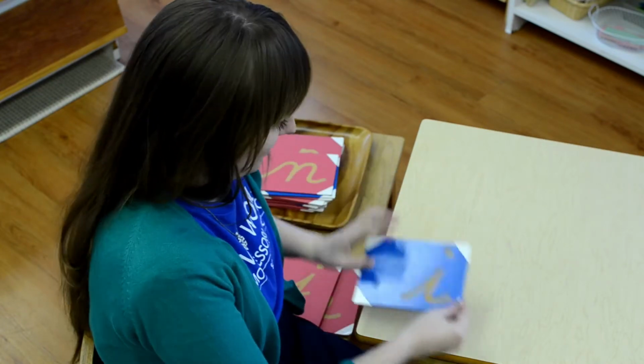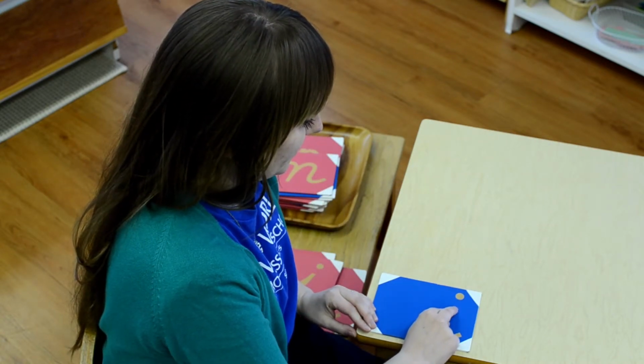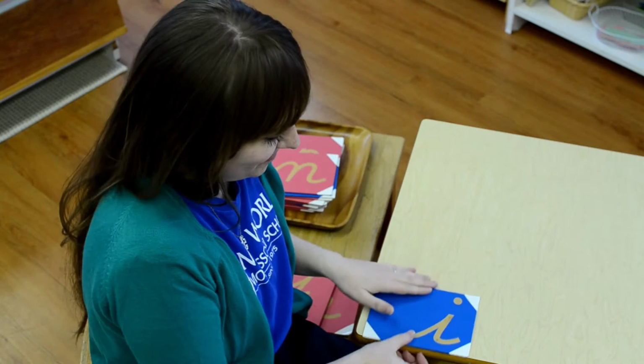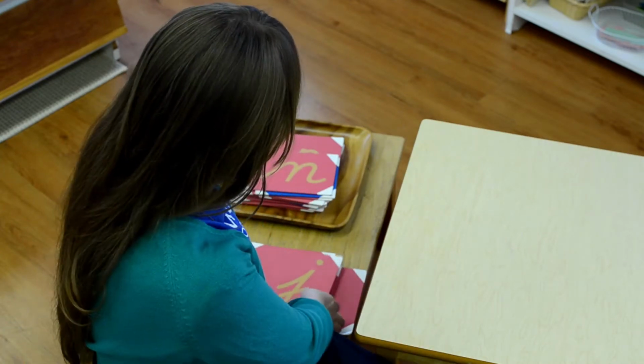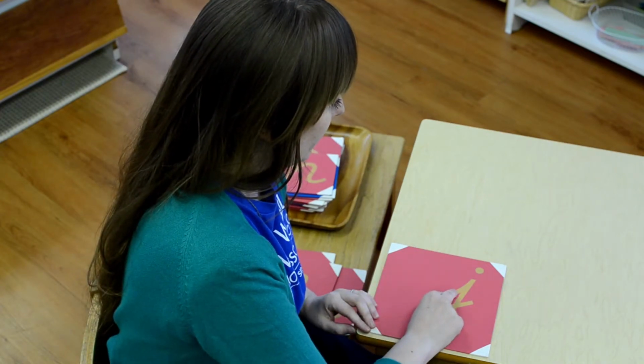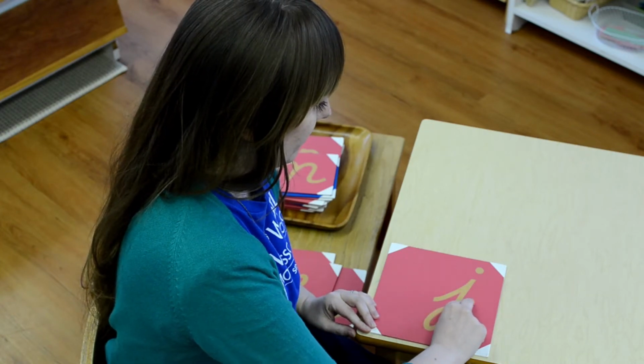The next sound is I. This is I. I'm going to trace I. I. The next sound is j, and this is what j looks like. I'm going to trace j. J.